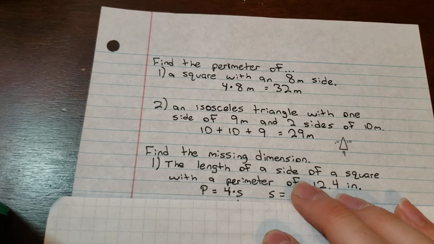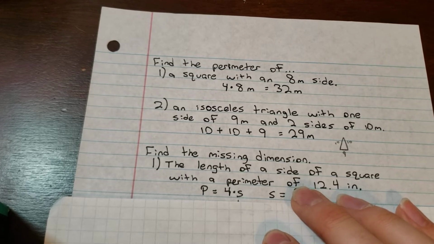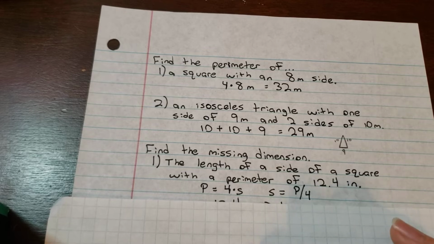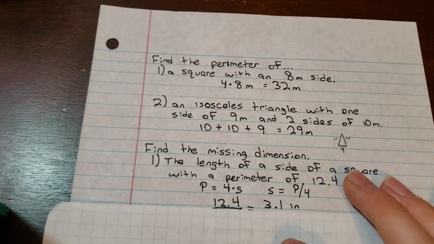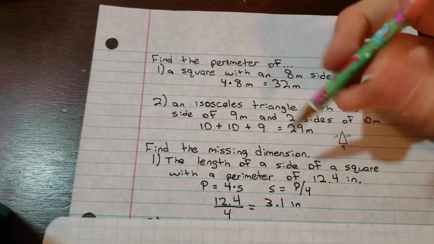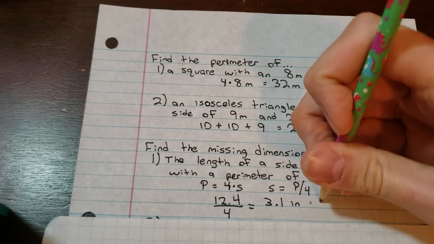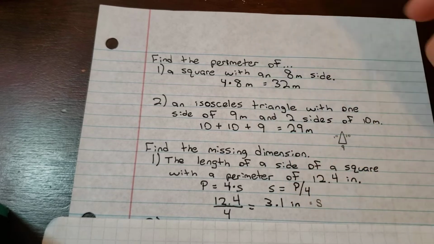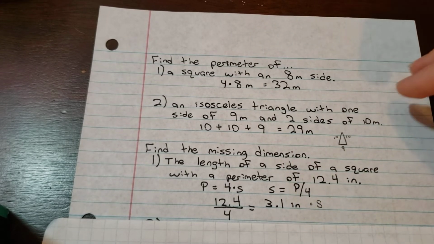But in order to find the side, we take the perimeter and we divide it by 4. So 12.4 divided by 4 is 3.1. So our side is 3.1 inches.